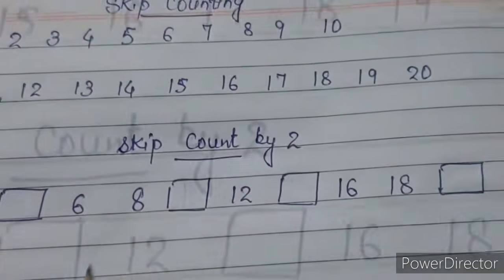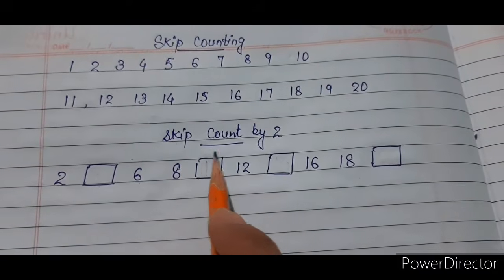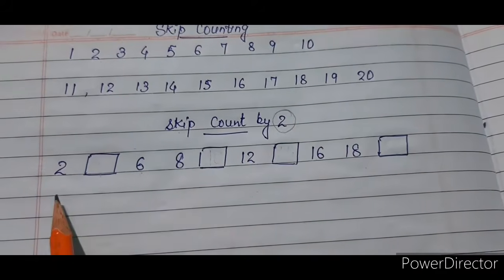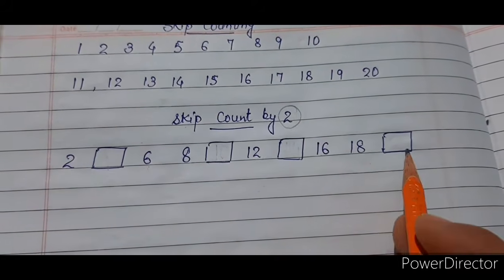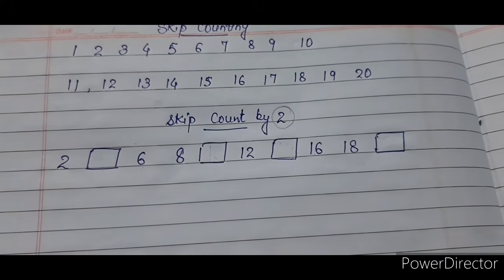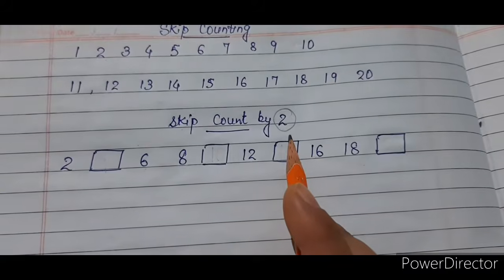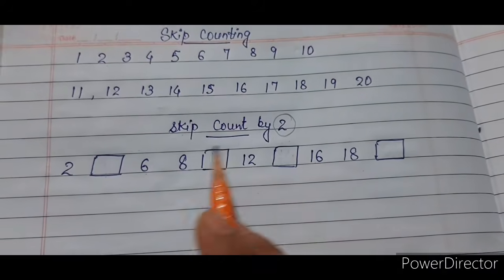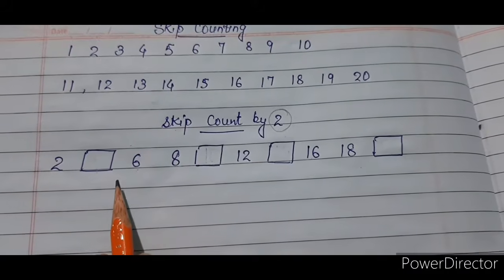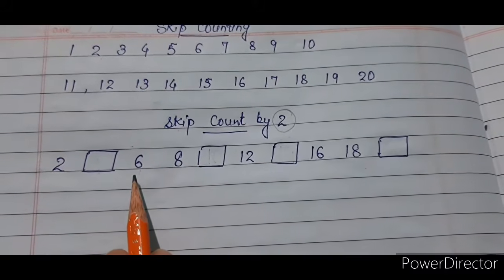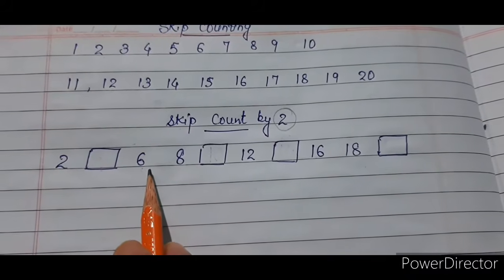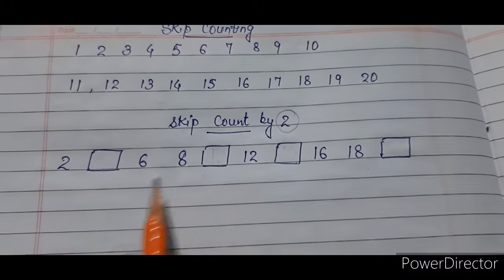Now let's skip the number by 2. There are a few missing numbers. Now you have to fill those numbers by the count of 2. For this, just repeat the table of 2 in your mind. आपको 2 का टेबल अपने माइंड में बोलना है. Okay, then only you will be able to do it.